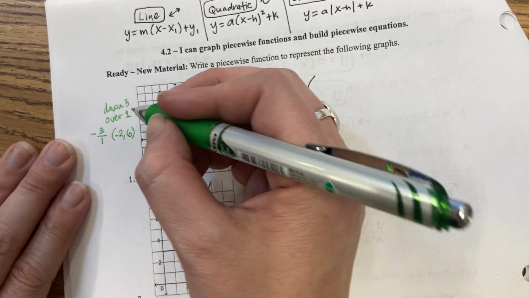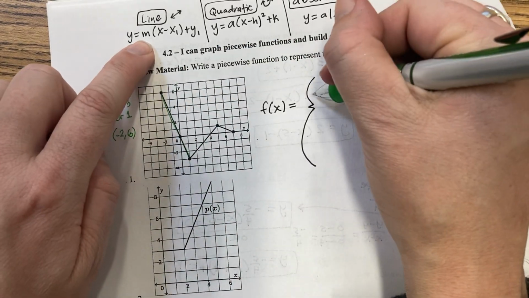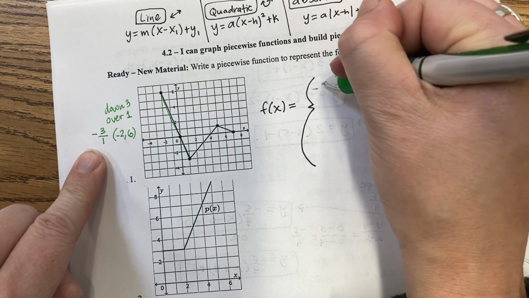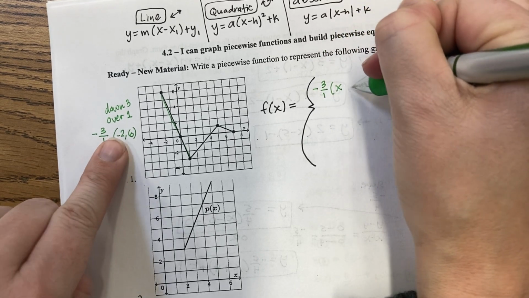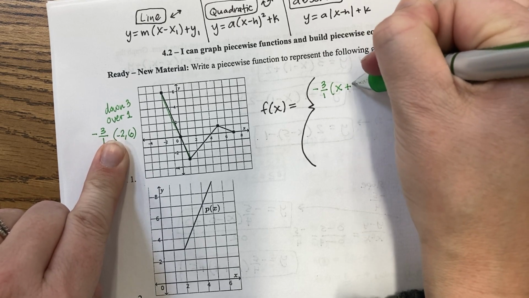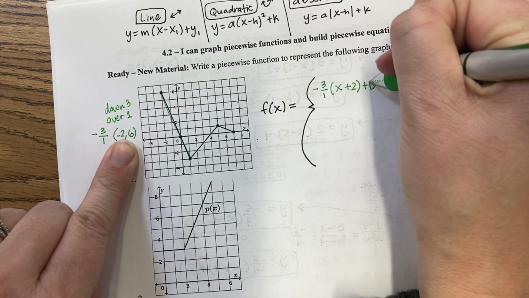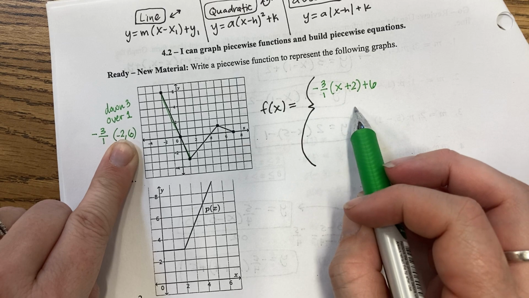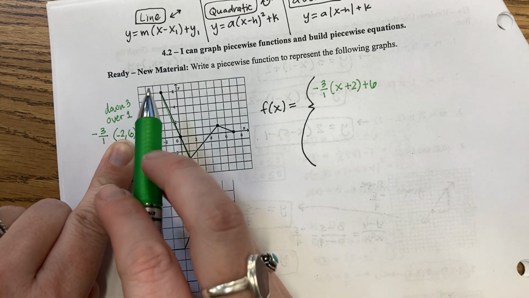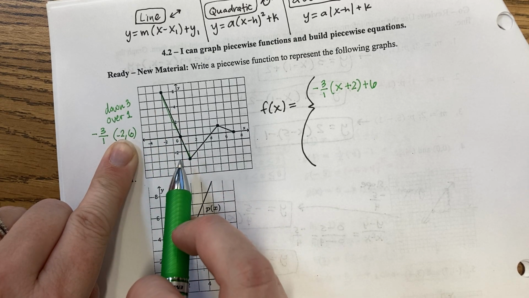When I write my equation of a line, I'll have negative 3 over 1, x, opposite of minus 2 is plus 2, with a plus 6 outside. That is the expression for this line.